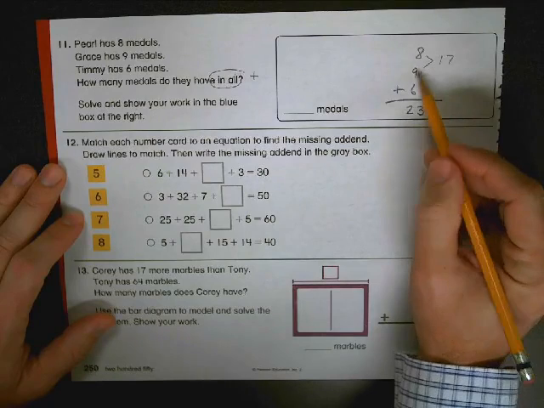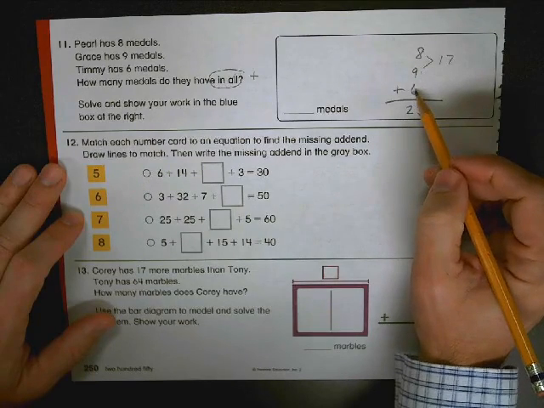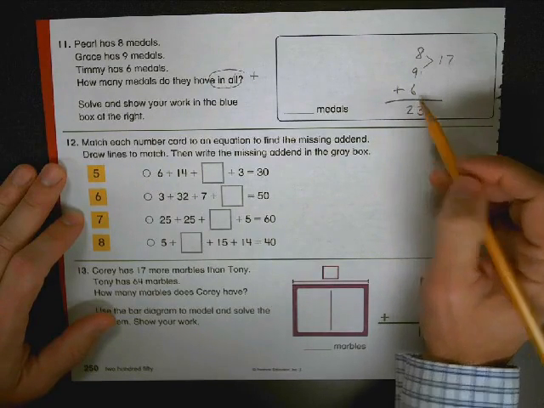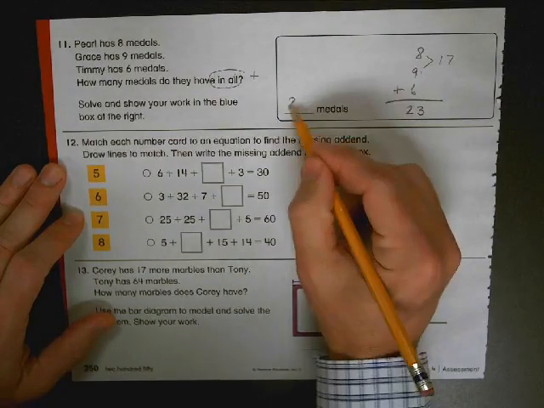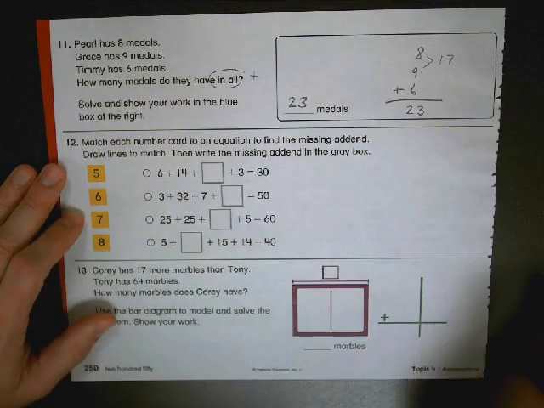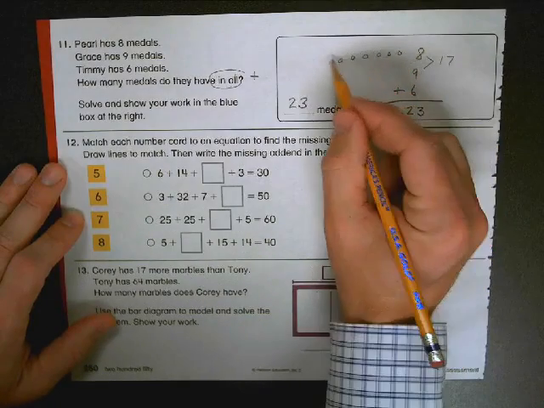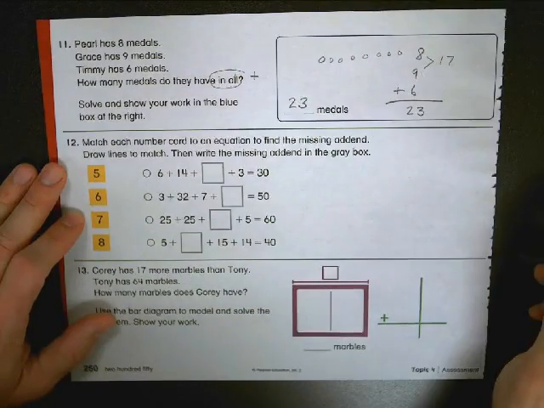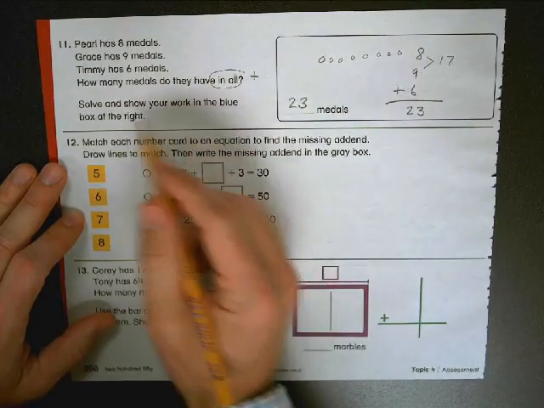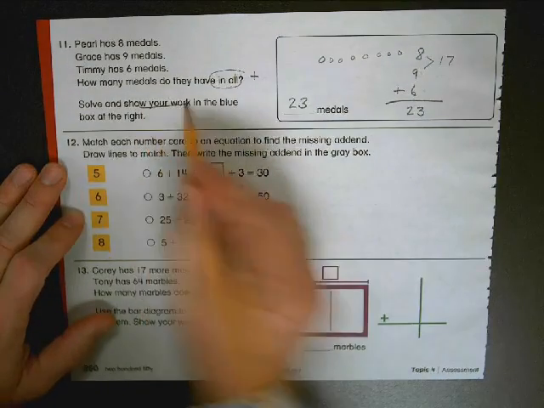Quick double check: 17 plus 3 is 20, 20 plus 3 more, since 6 is 3 plus 3. Get 23 medals. You could just draw a picture. I mean, you could draw 8 circles over next to this if they wanted to. It just says show your work. It doesn't say how to solve it.